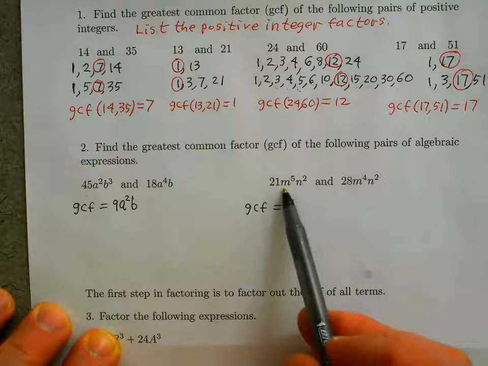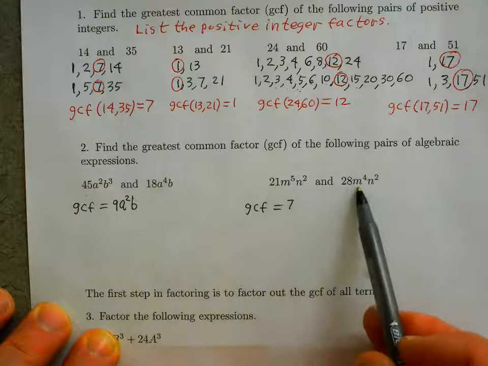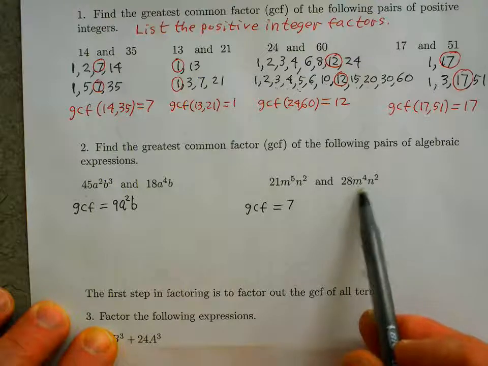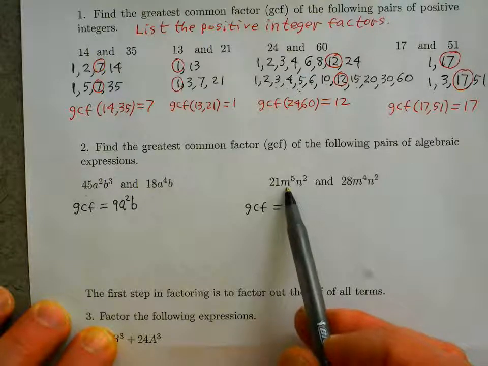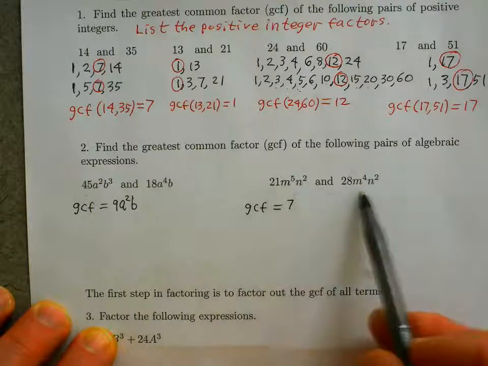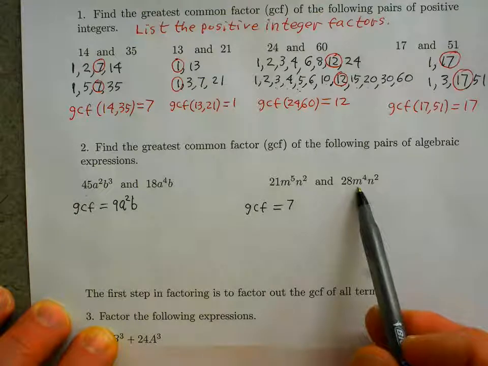Then we compare m^5 and m^4. m^5 is the same as m^4 times m, so m^4 is a factor of m^5. And m^4 is a factor of itself.